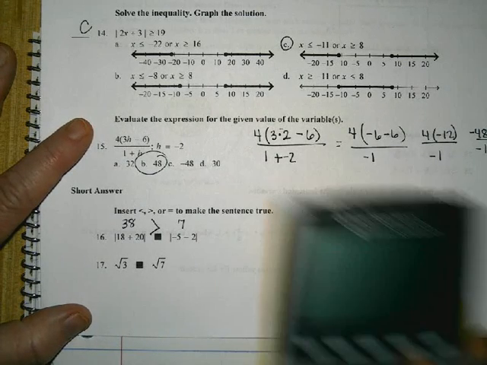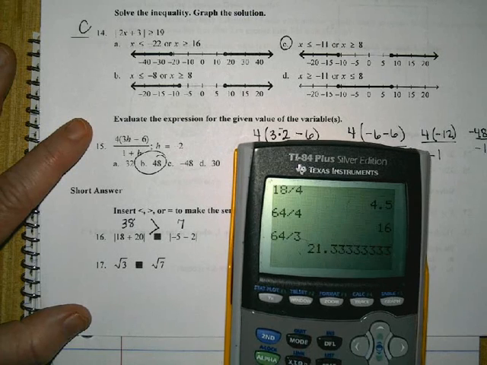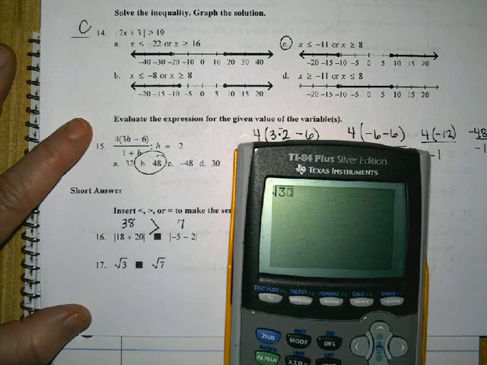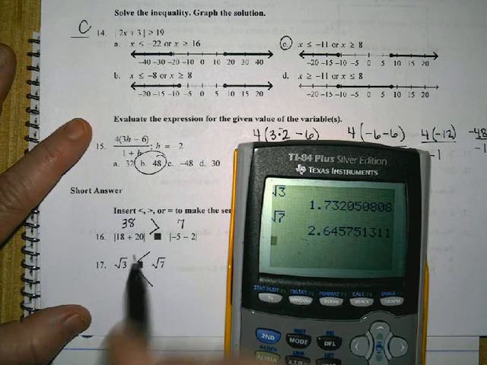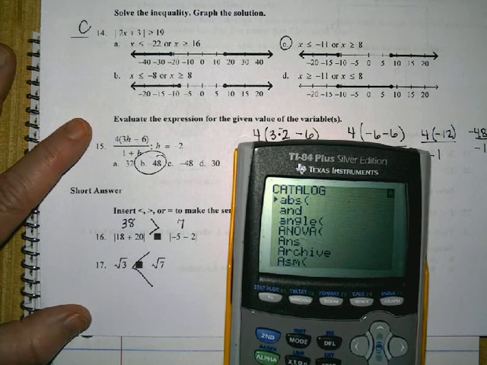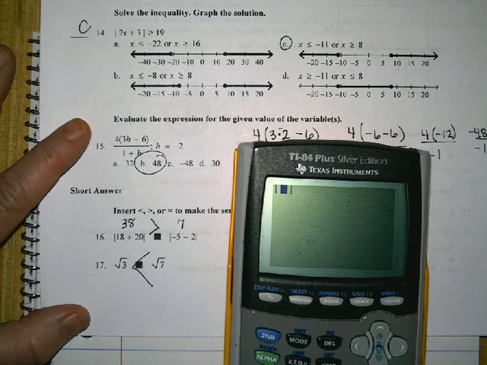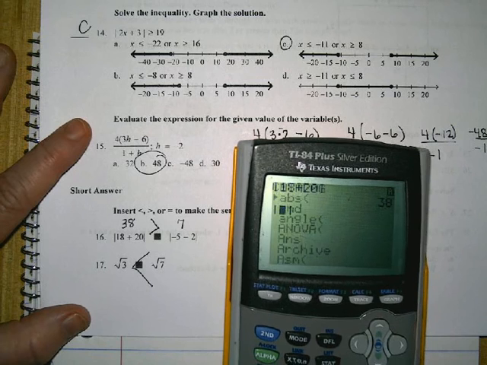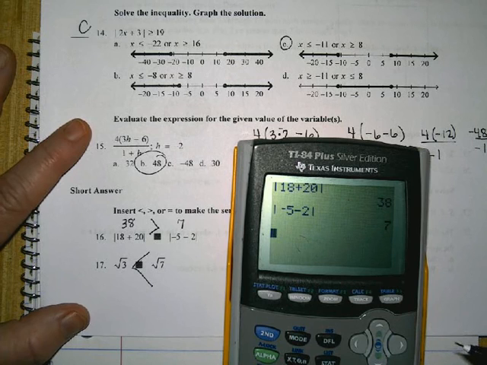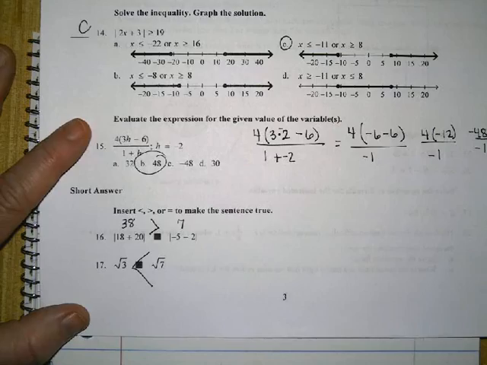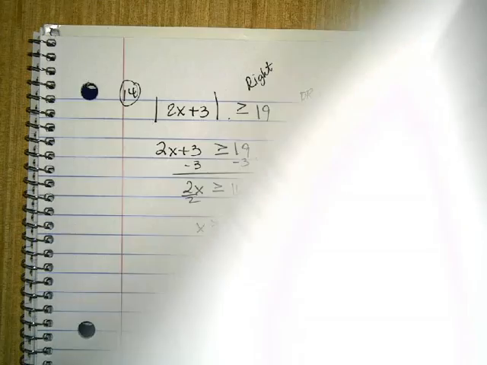Number 17, which is greater, put it in your calculator if you don't know. The square root of 3, the square root of 7, and the square root of 7 is greater. You know, you could put 16 in your calculator. You could go to absolute value bars and type in 18 plus 20. And you could go back and get your absolute value bars and type in negative 5 minus 2. And you could determine it that way. Do you know how to get absolute value bars on your calculator? How? Second zero. And there's another way, I think, under the math function.